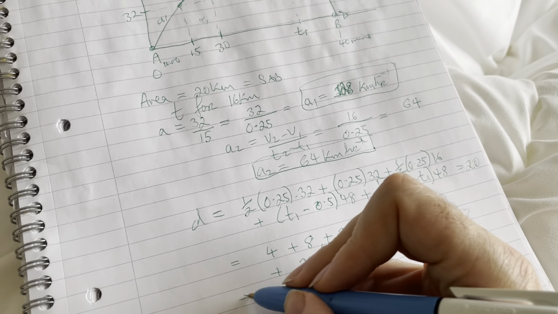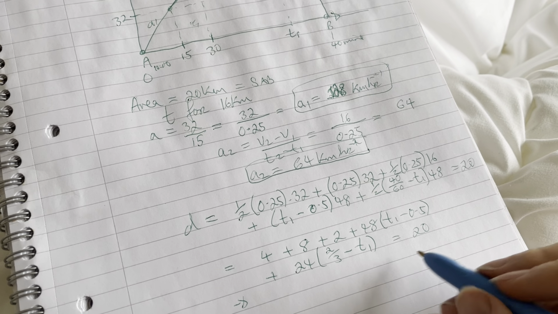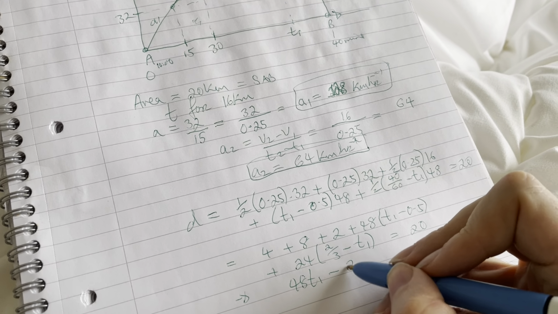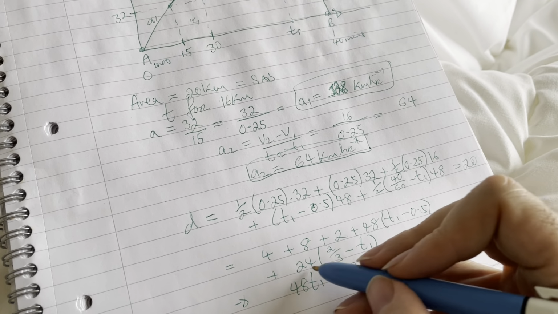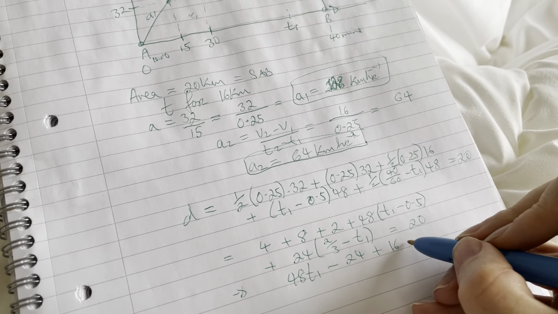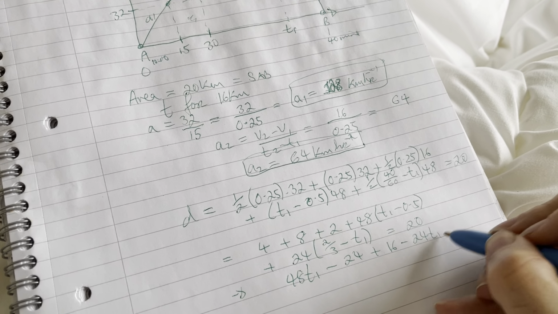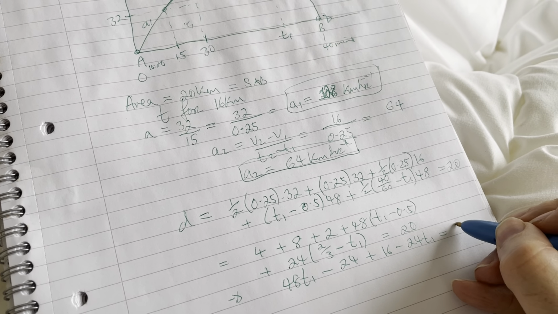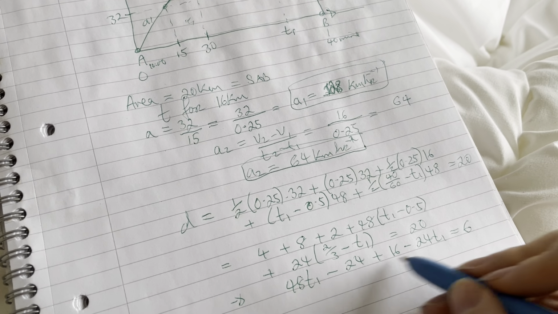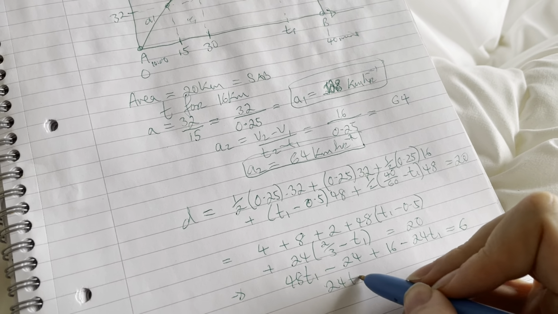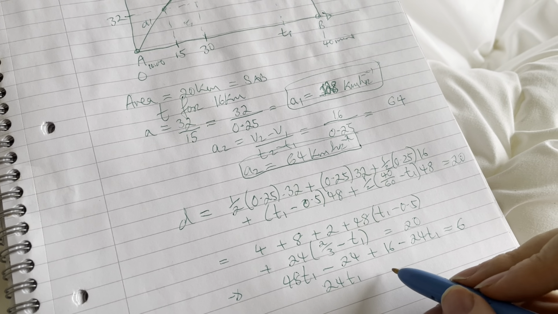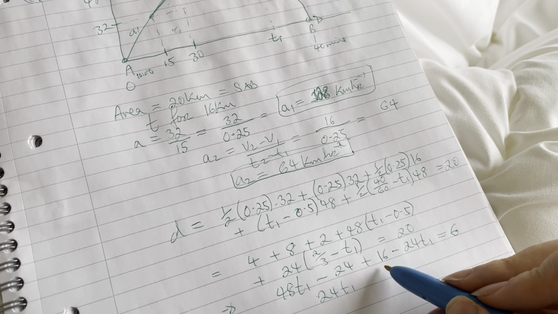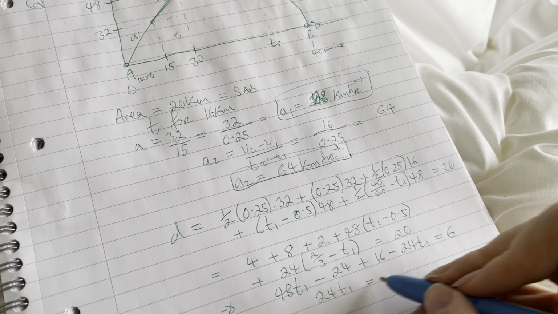So we get 48 T1 minus 24, plus 16 minus 24 T1 equals 6, yeah? Okay, so that is 24 T1. It seems to be coming out evenly enough, which is hopefully a good sign. Minus, what's that, 8? So is equal to 14.